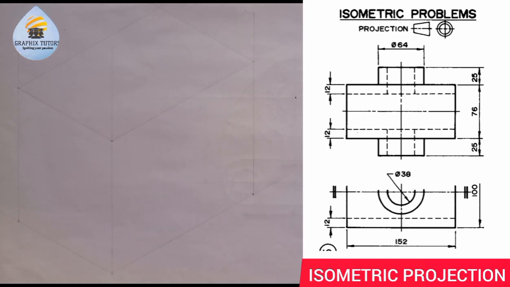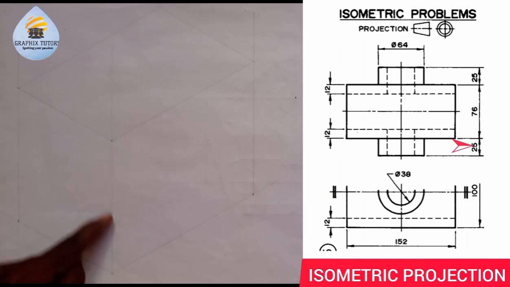Now the next thing we're going to do is to get the center of this given figure. But before that, we need to get what? If you look closely, from the top here, from the elevation, I'll measure 25 up and 25 down.